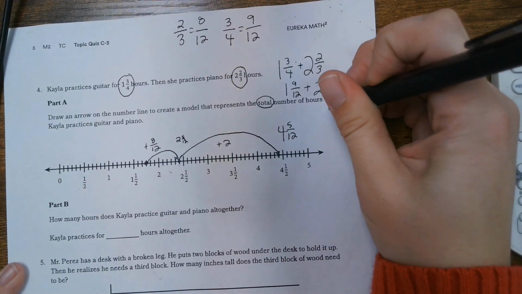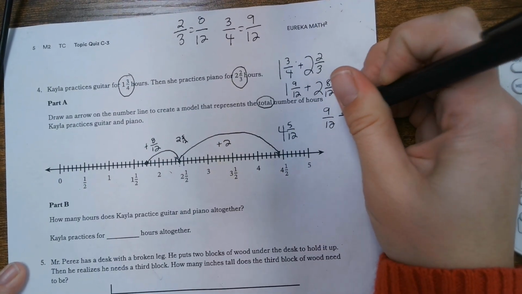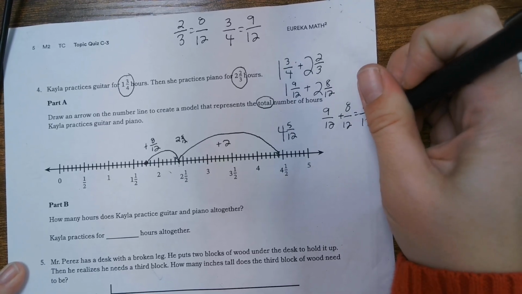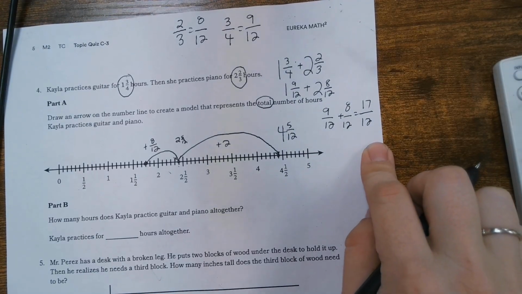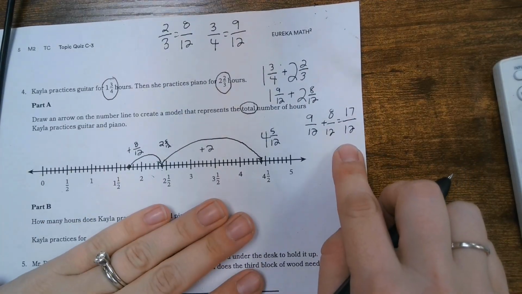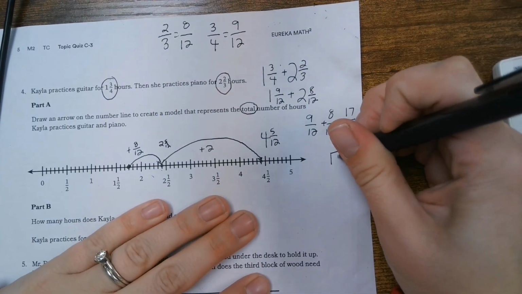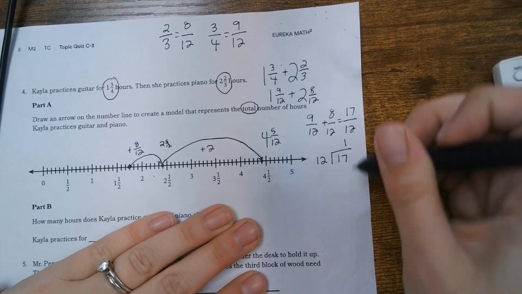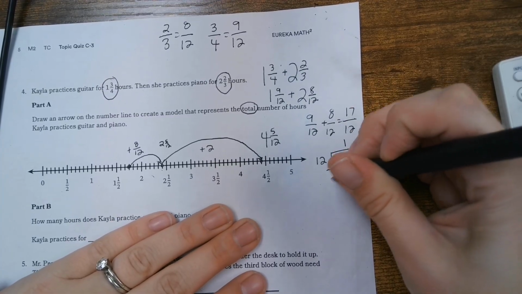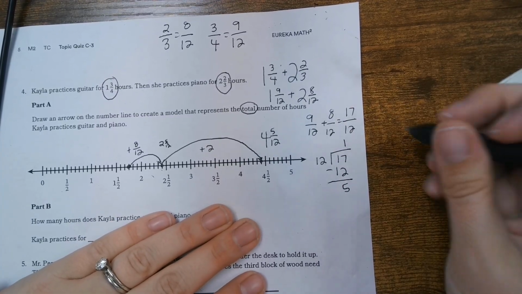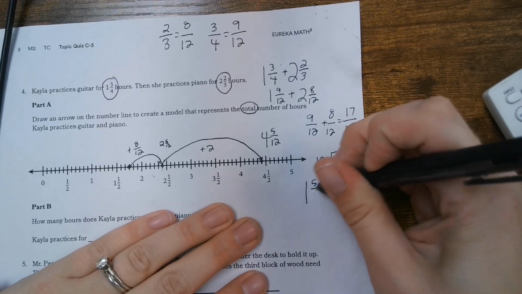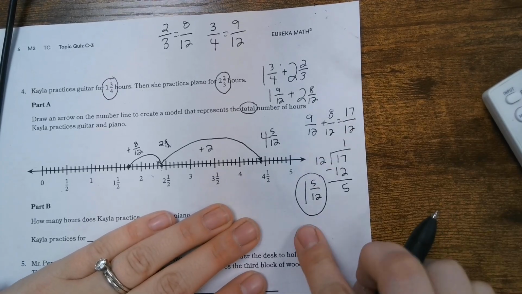I know I do my fractions first. 9/12 plus 8/12 equals 17/12. Well, I know that 17/12 is an improper fraction, and I can't leave it like that for a mixed number. So I have 17 divided by 12. 12 can go into 17 one time. 1 times 12 is 12. 17 minus 12 is 5. That means that is 1 whole, and we have 5/12 left. So that's my fractional piece.